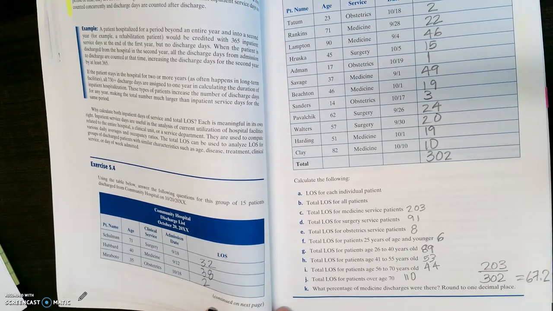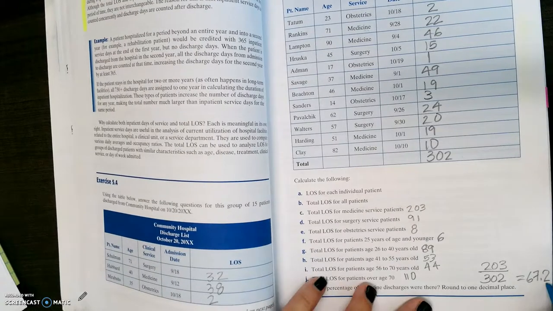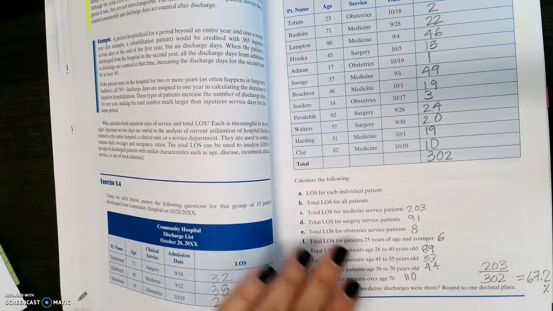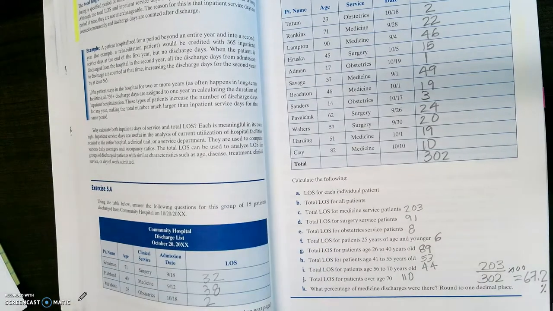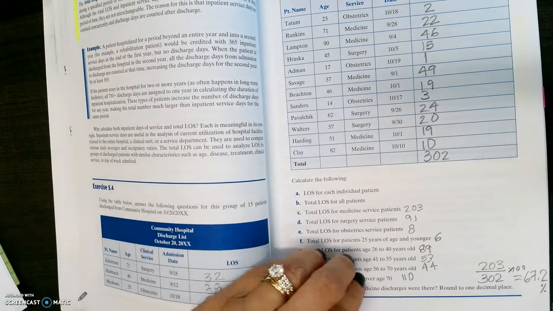Oh, sorry, I ran out of room there. 67.2. So that is a percent. I'm going to have to put that down below because I ran out of room. Multiply that by 100, right? What percentage of medicine discharges were there?